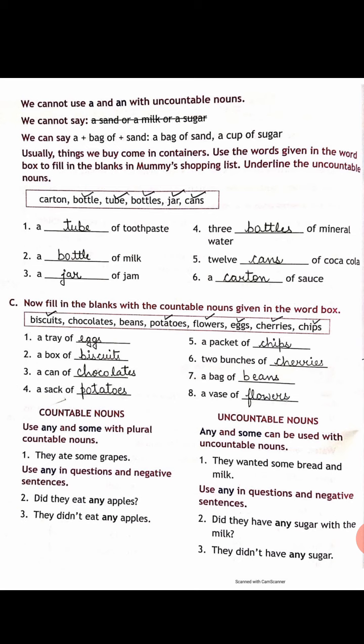Usually things we buy come in containers. Use the words given in the word box to fill in the blank in mummy's shopping list. Underline the uncountable nouns. Now we have a key box here and we have some questions here. Firstly, we have to read the question and accordingly to the noun and uncountable noun, we will write here the answer. A tube of toothpaste, because toothpaste comes in a tube and that one is a countable noun, because a is used in it, and with uncountable nouns we do not use a.